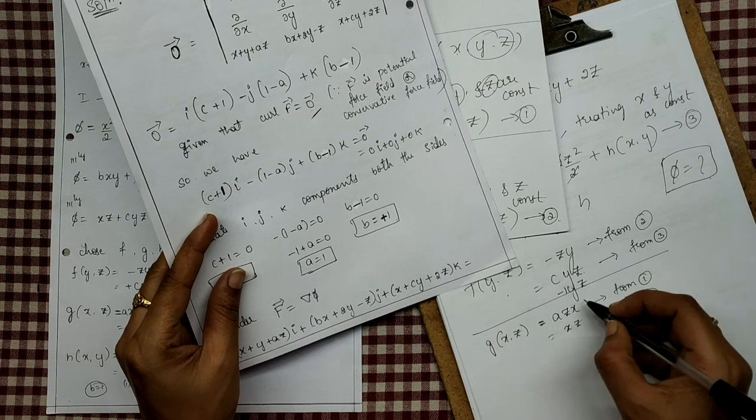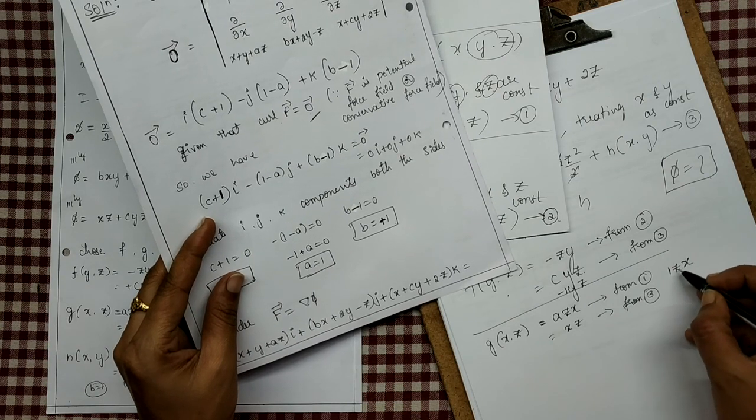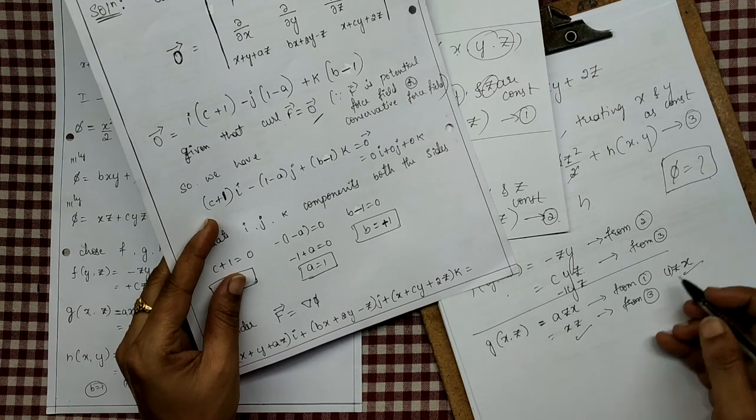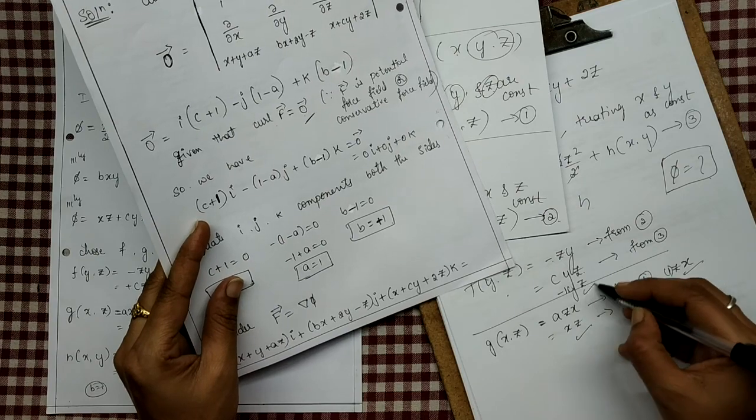Again it is 1 into zx, that is zx only. See, zx and xz are both the same. Any one among these two you can choose. Here, minus zy or minus yz, any one among these two you can choose.